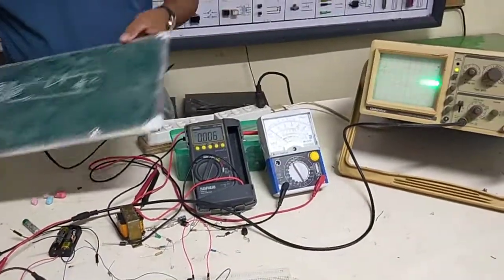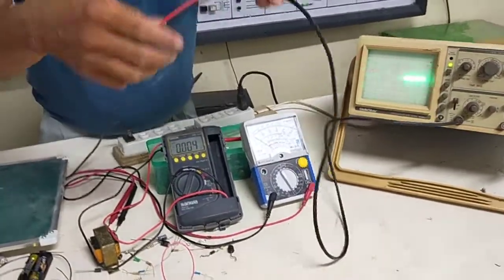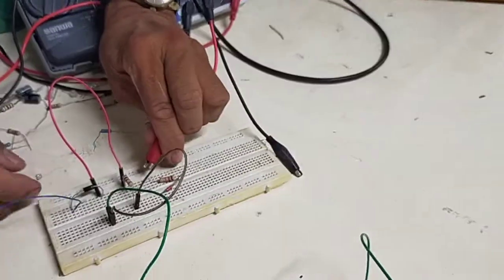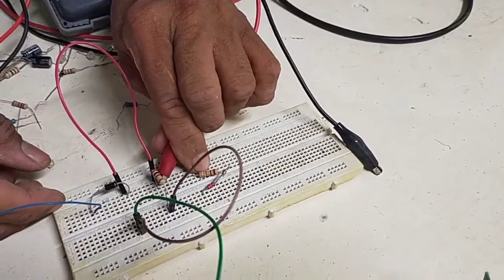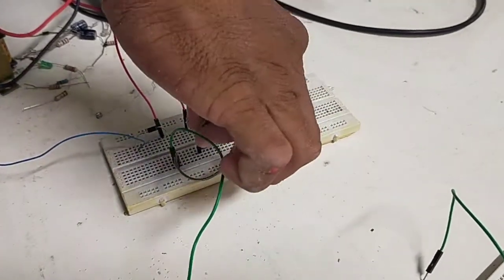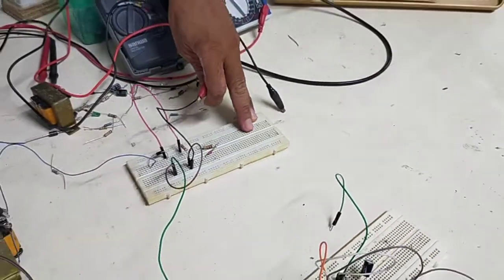Okay, now let us connect this oscilloscope. Positive over here. We will use this electronic board connector.